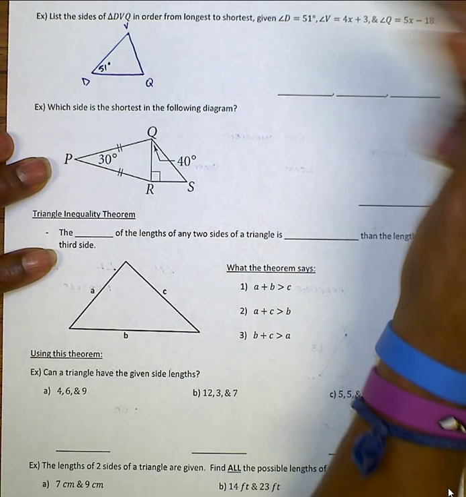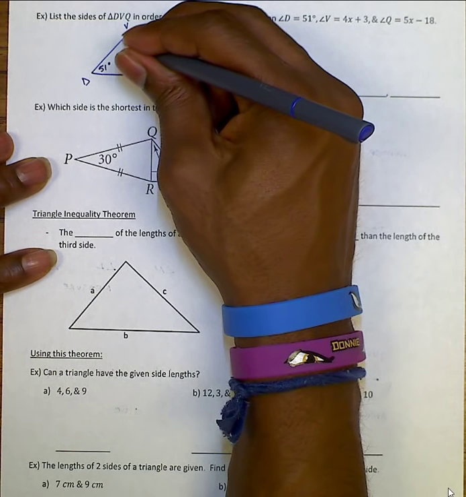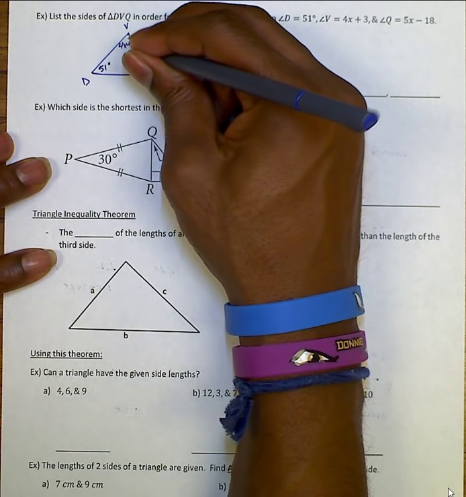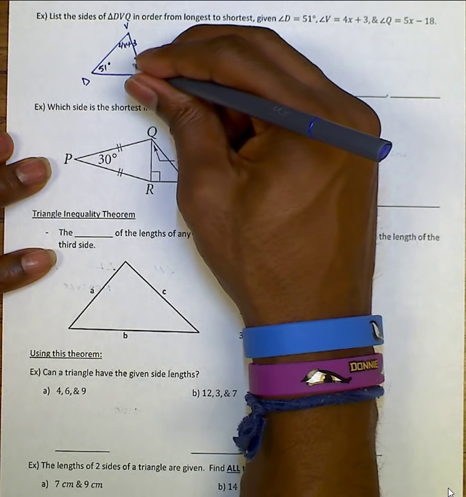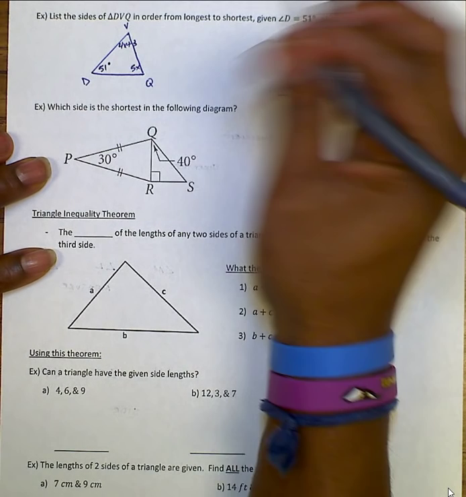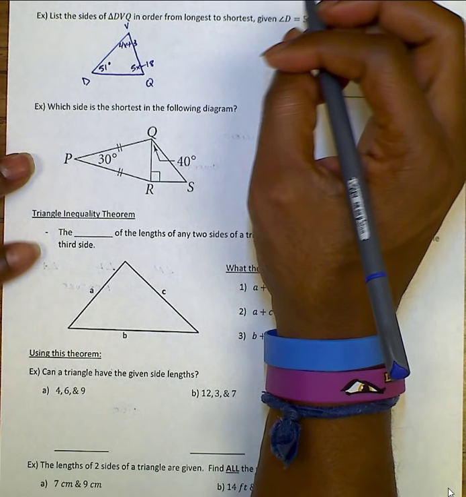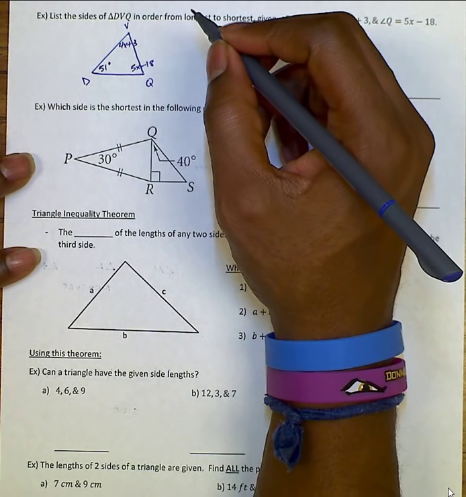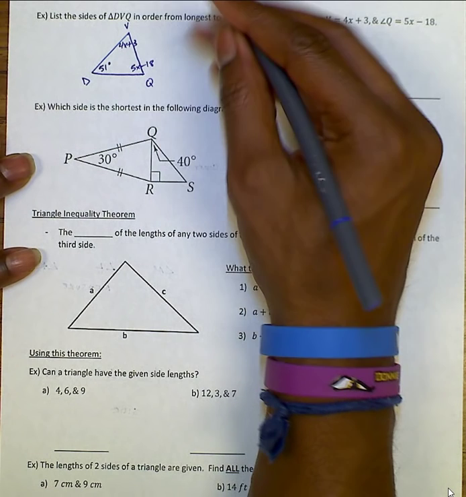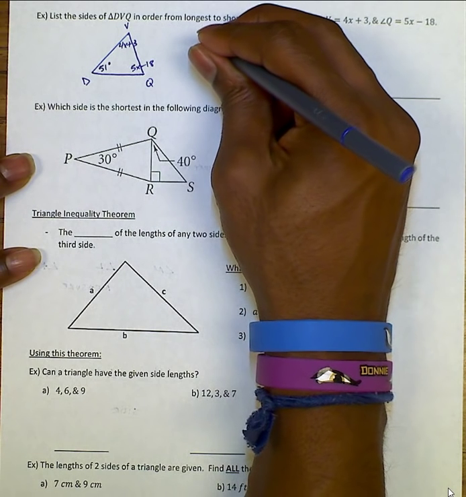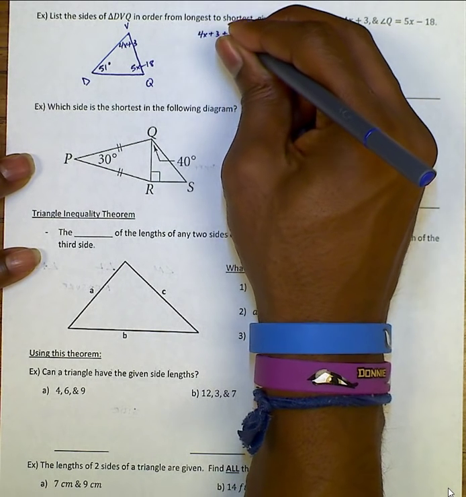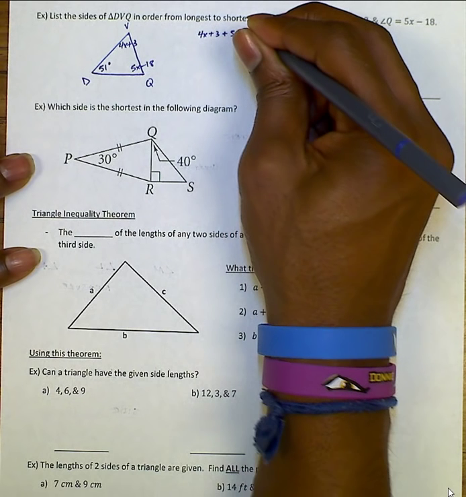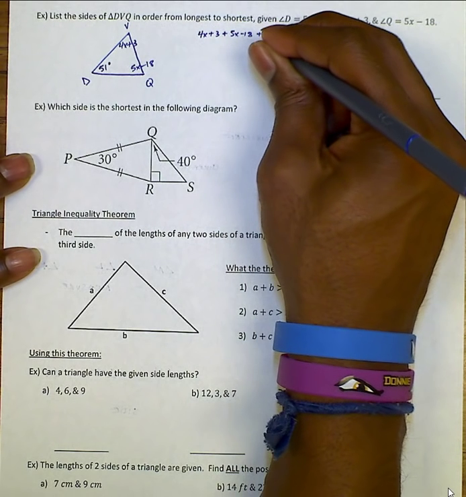They tell us that angle V is 4x plus 3. And they tell us that angle Q is 5x minus 18. Alright, good. Adding a little bit of algebra to this. Again, in a triangle, we know that all the angles should add up to 180 degrees. So we can add these angles together. 4x plus 3 plus 5x minus 18 plus 51 should equal 180.